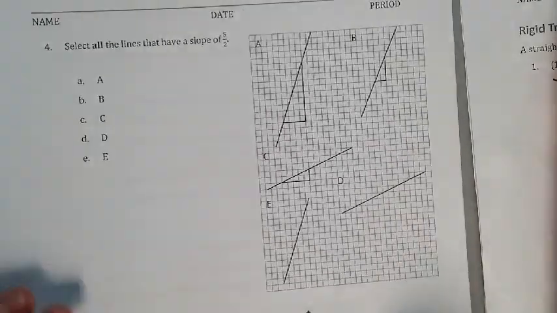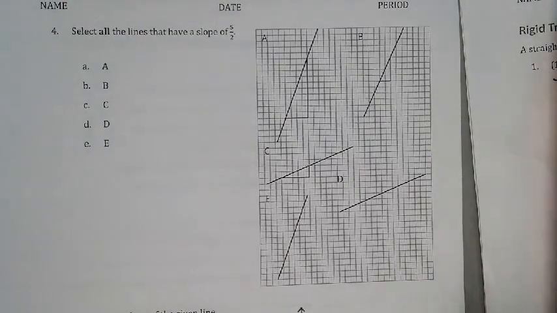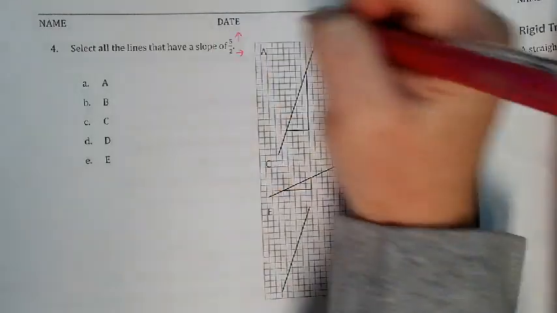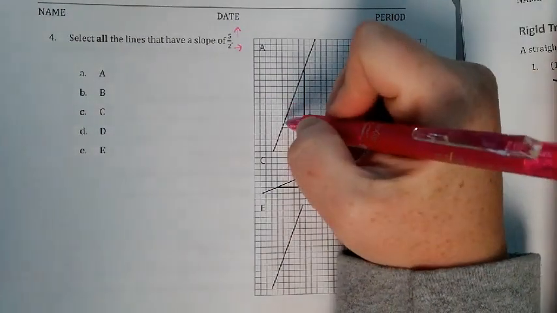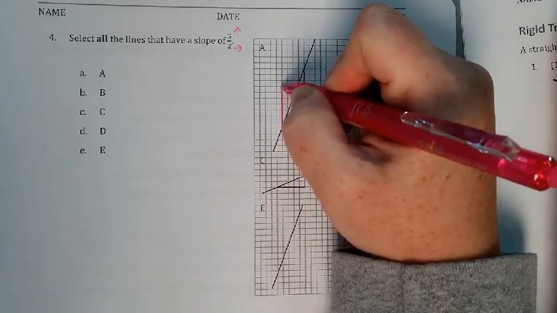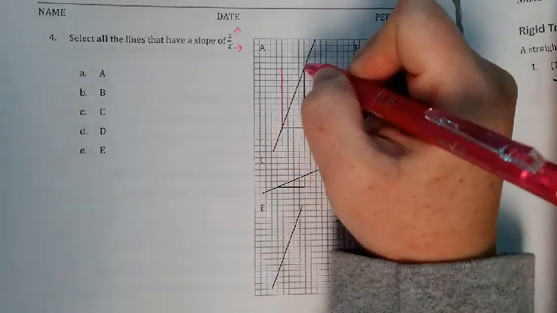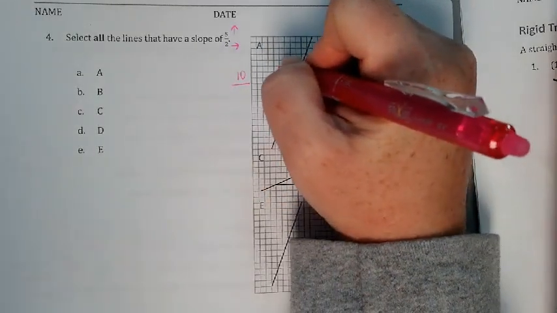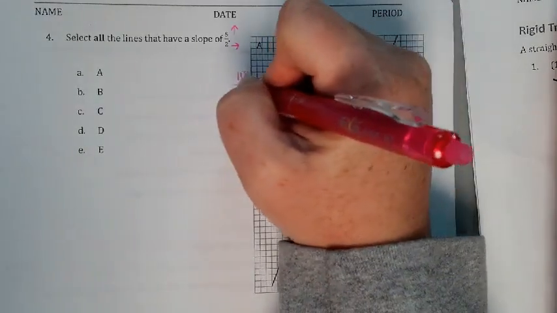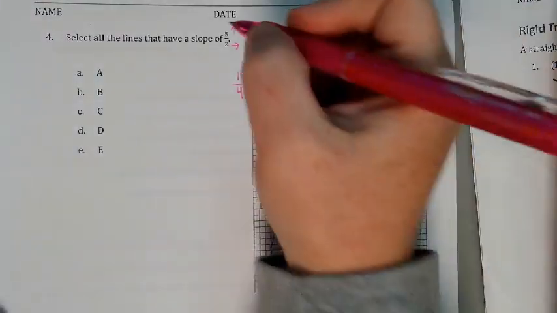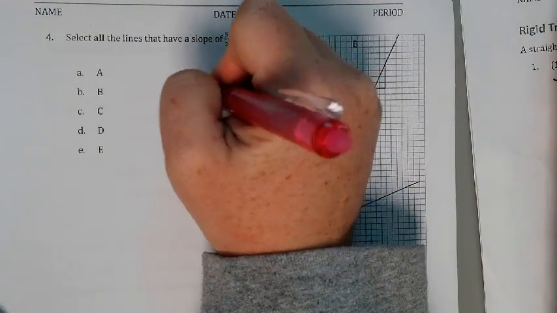Alrighty, back here. Select all lines that have a slope of 5 over 2. So that means I'm going to have a rise of 5 and a run of 2. So 1, 2, 3, 4, 5, 6, 7, 8, 9, 10, 10 over 1, 2, 3, 4. Is 10 over 4 equivalent to 5 over 2? It is equivalent to 5 over 2.